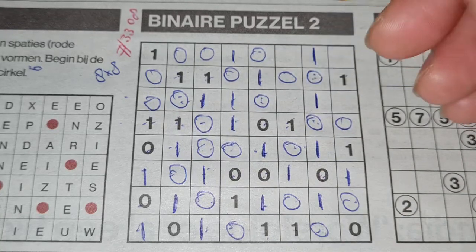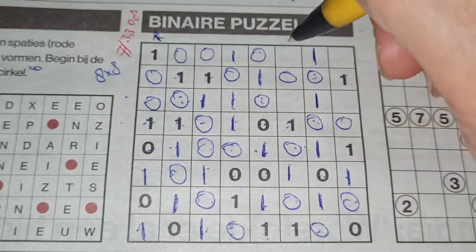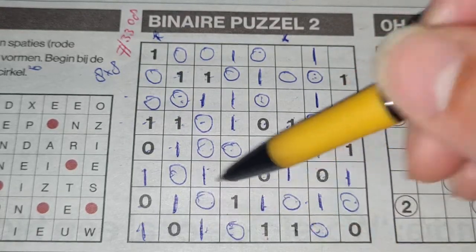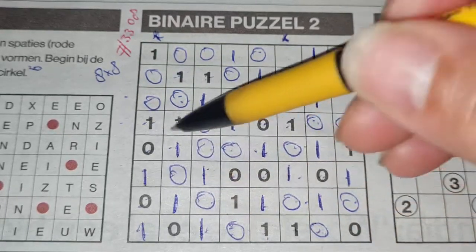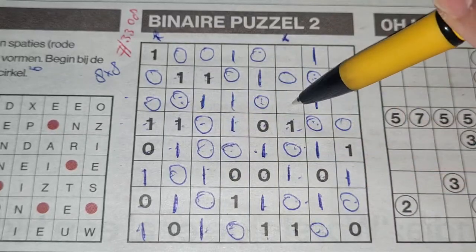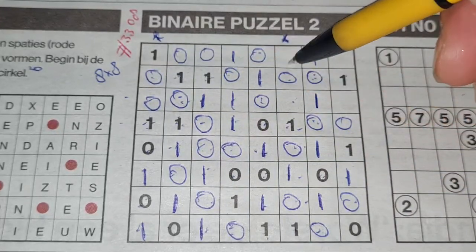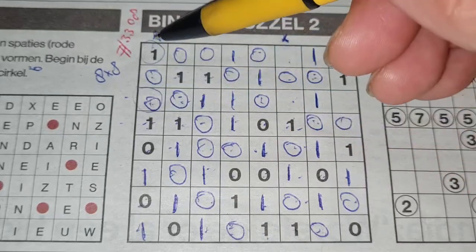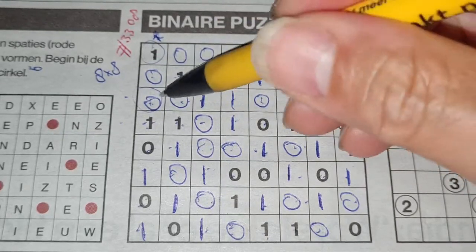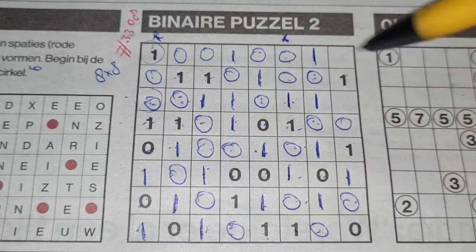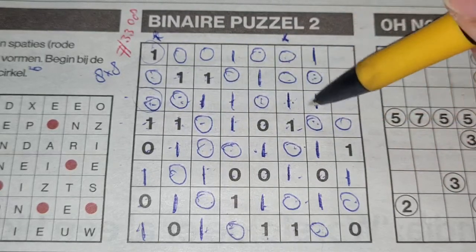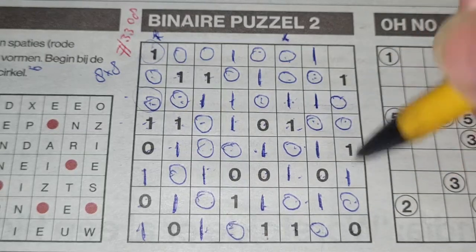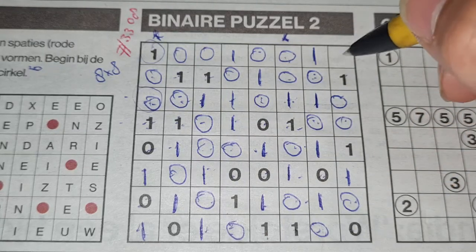101. Yeah. This column and that column. 110011, empty box, empty box. So we need to switch these two digits. We have a 1 here, this should be an O. We have an O there, this should be a 1. 4 ones we have here, so the rest are O's. 4 O's we have here in the last column, so the rest are ones.